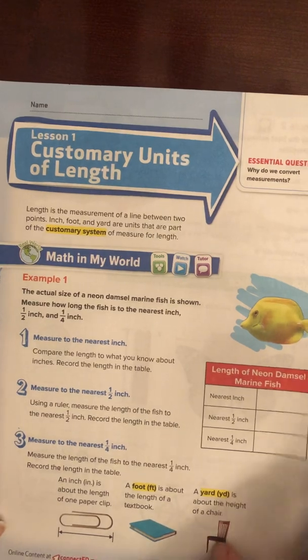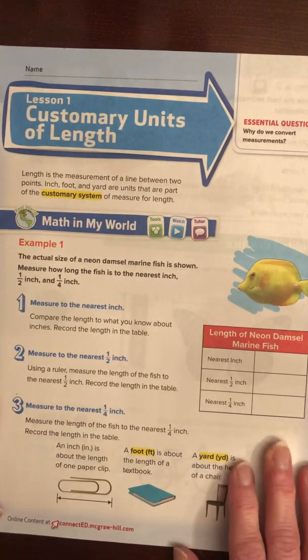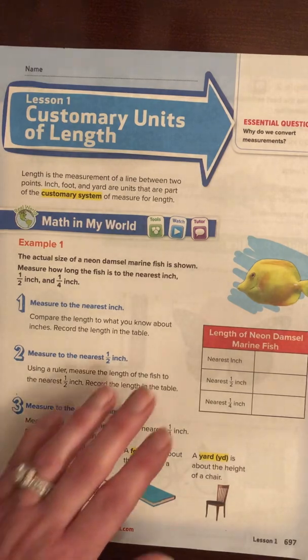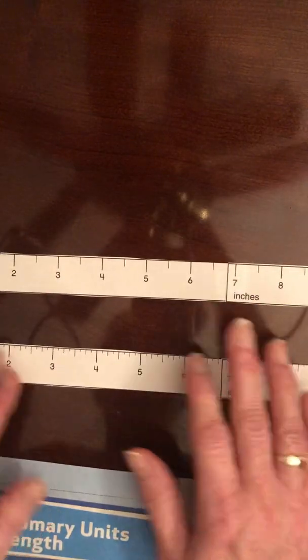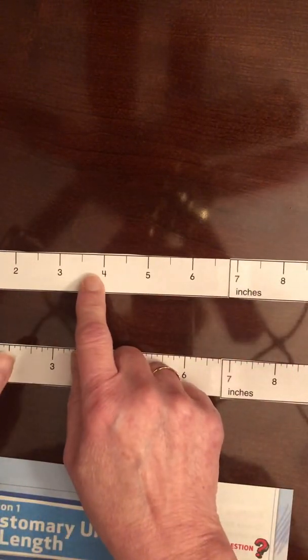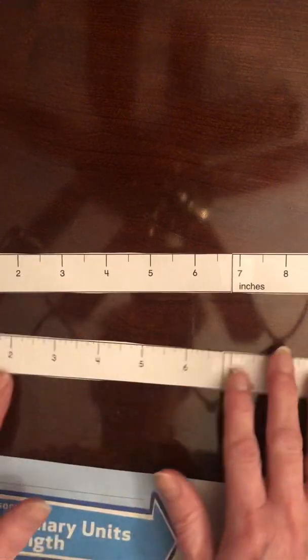Okay, so here's Math in My World, example 1. The actual size of a neon damsel marine fish is shown. Measure how long the fish is to the nearest inch, 1/2 inch, and 1/4 inch. Okay, so those rulers that I gave you to print out, this one is divided into 1/2 inches, because you can see there's 2 parts for each inch, okay?